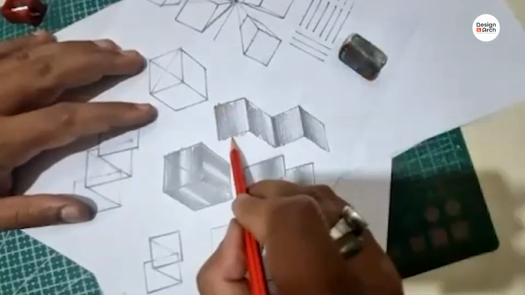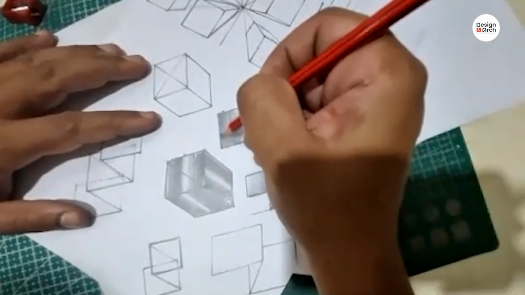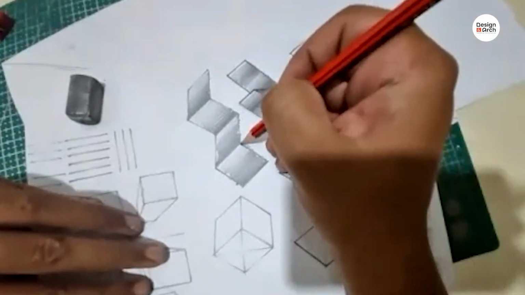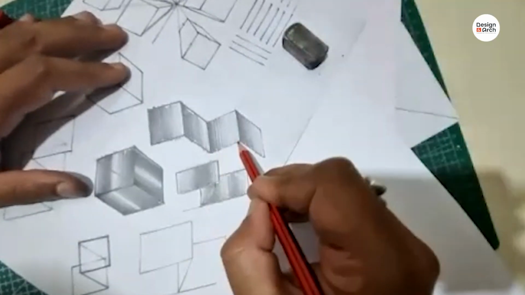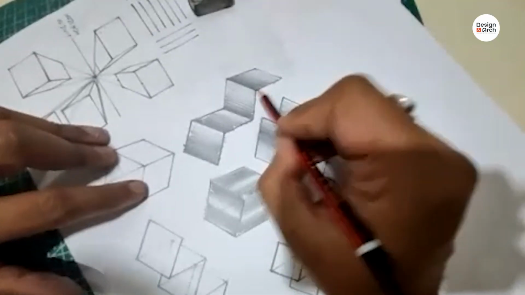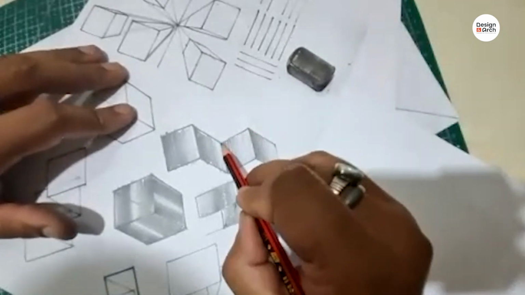And after this, confine your lines. Make them dark. Make them proper by producing all these strokes. You're free to change the orientation of the paper.